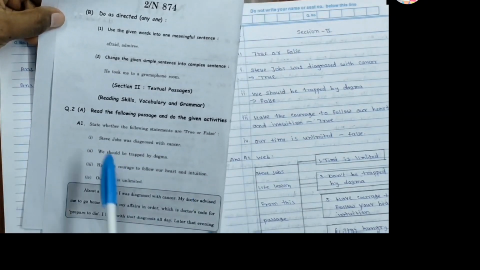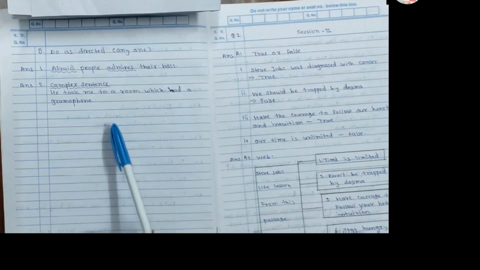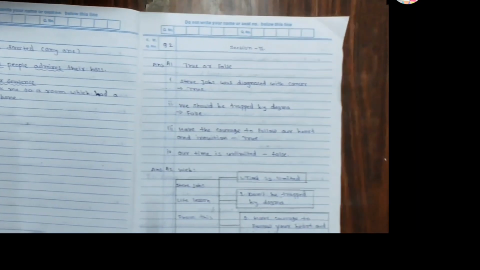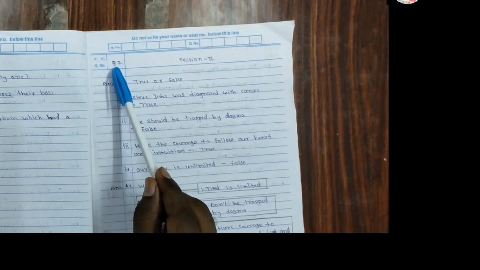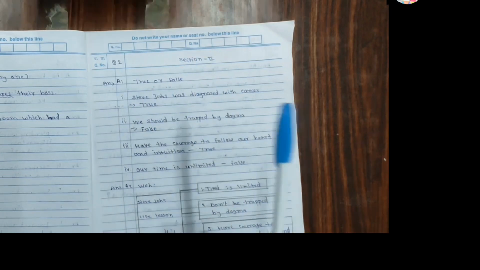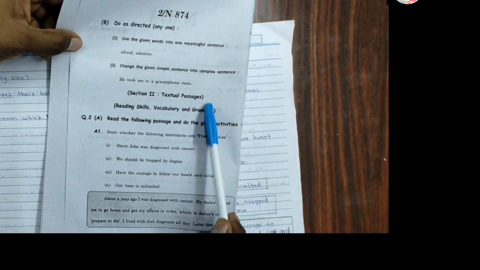But this is a different question, so I will move to the next page. Though a blank part is there, I will not use it. I will recommend that whenever you are solving a new question, you should go to the next page. So here in this box you should write question number 2, section 2. Now we'll see, in section 2, you will have the textual passage.